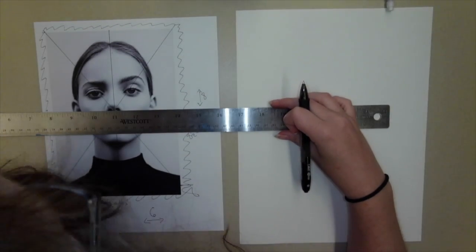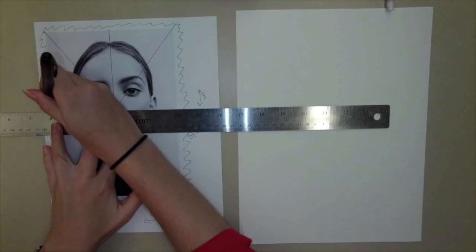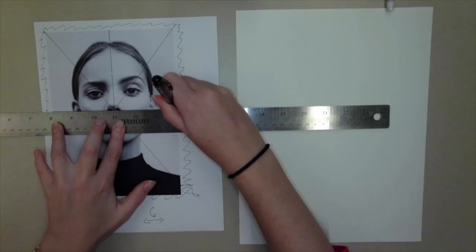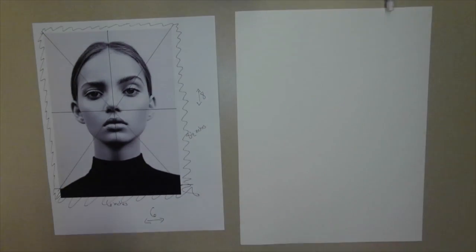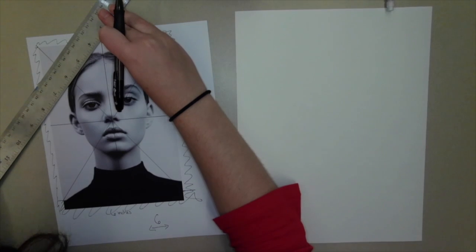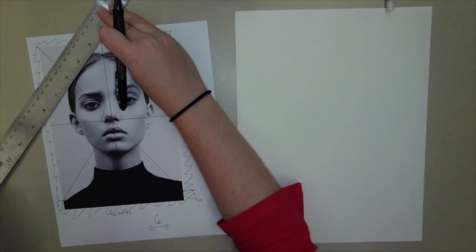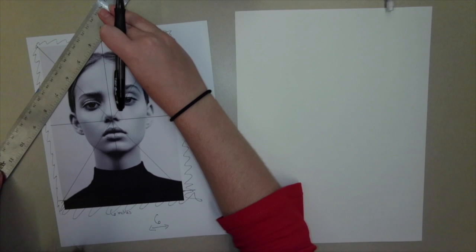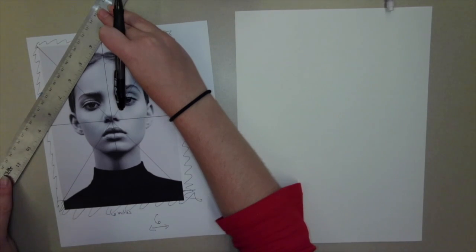We're going to do the same through that middle intersection except horizontally. So now we have 4 rectangles on my photograph that are each divided into 2 triangles. Within those 4 smaller rectangles, I'm going to do the same process. I'm going to connect the diagonals and then draw verticals through the intersections.